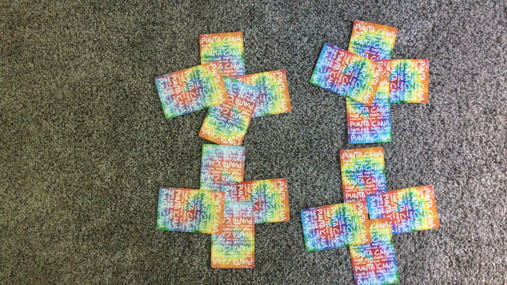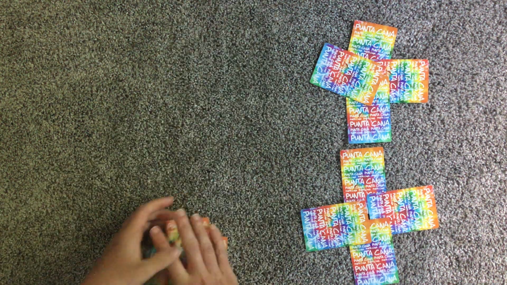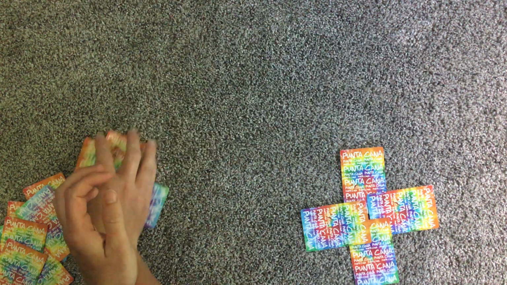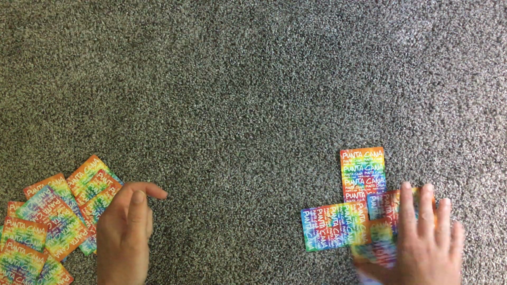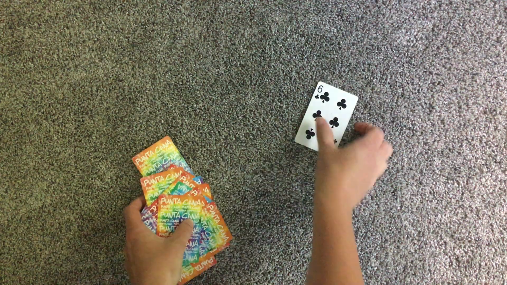Okay. Point to 2 flowers. Point to 1 flower. Point to 2 petals. Okay, is this your card? Yes. Awesome. Okay, so I'm going to teach you how to do this trick.